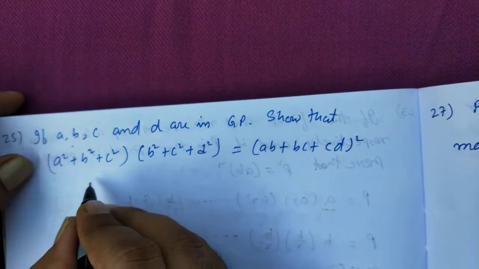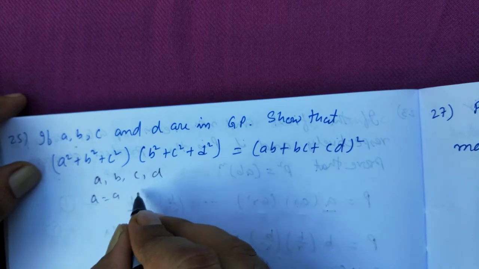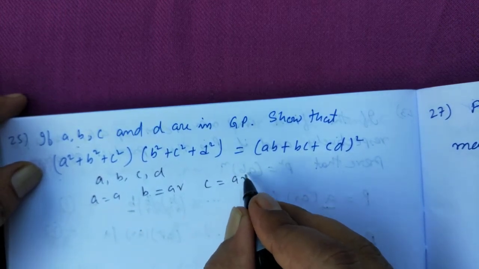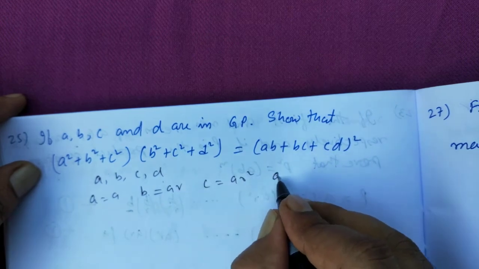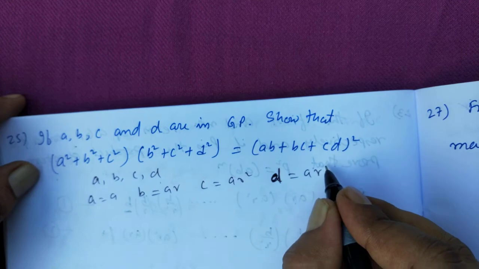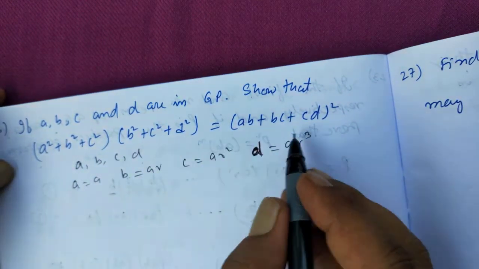So if A, B, C, D are in GP, so A will be A, B is second term, so AR, C is third term, so AR square, and D is fourth term, that means D is AR cube.